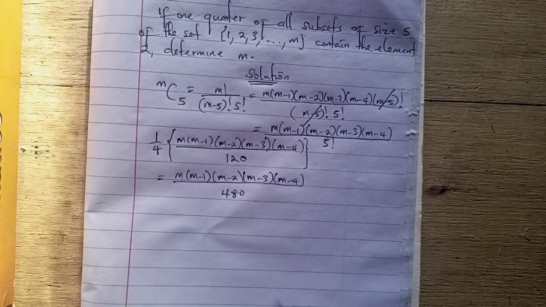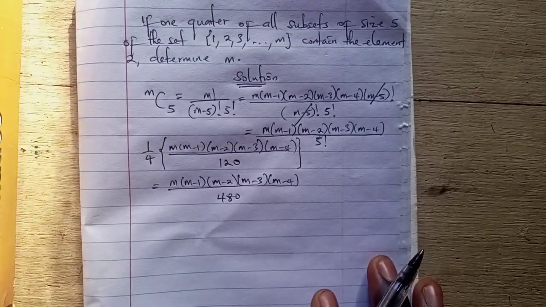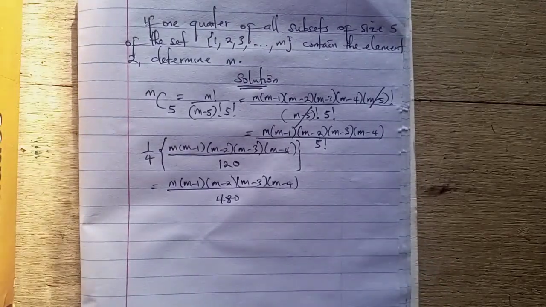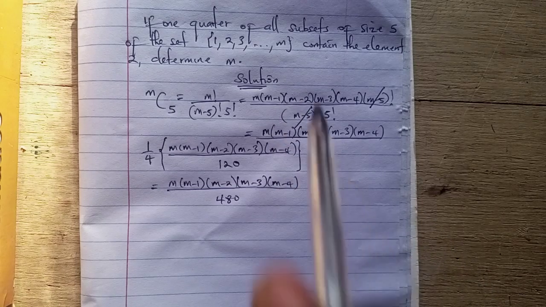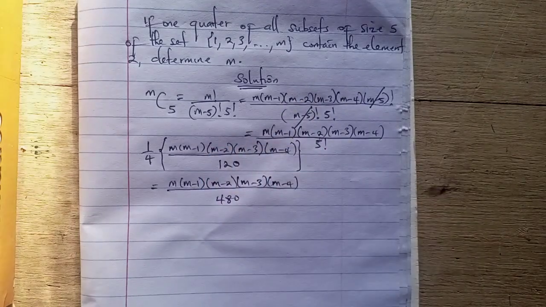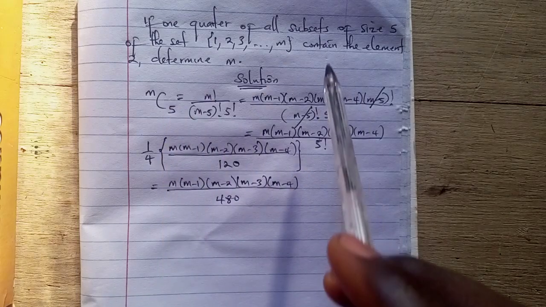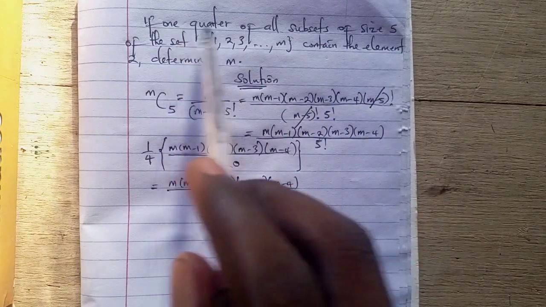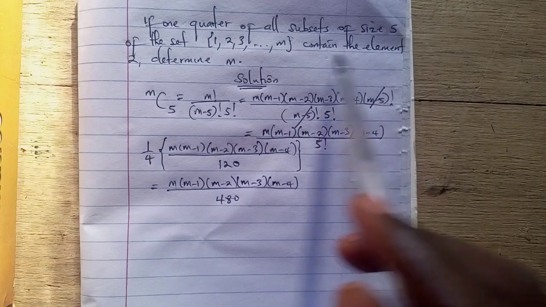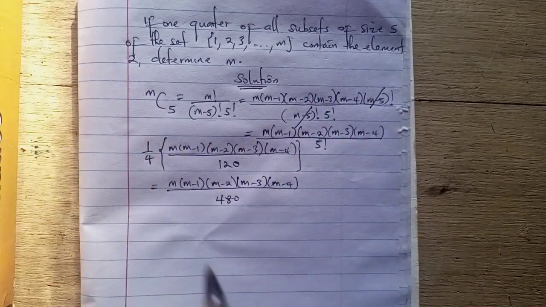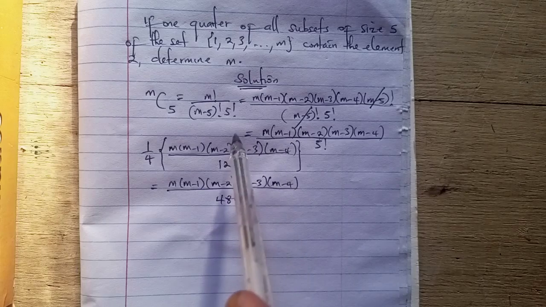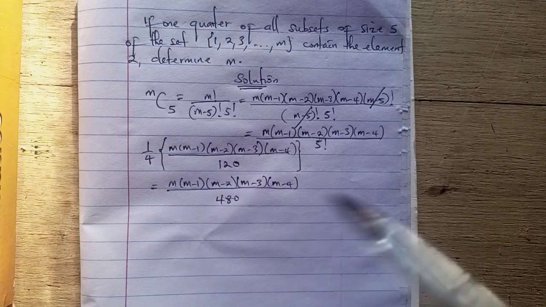Now, this is one quarter of all of the total possible 5 element subsets we can get from this particular set, right? Now, let's look at the other part of this particular question. They said one quarter of all subsets of this size contain the element 2. So now, how do we know how many of these 5 element subsets contain 2?